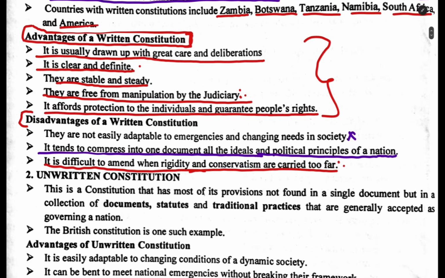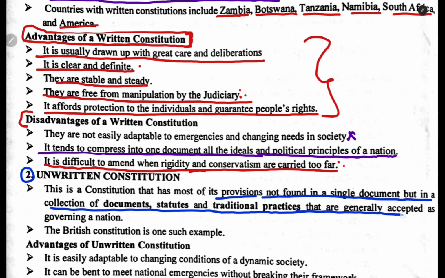The type of constitution that we are going to discuss now is unwritten. Now, unwritten, you can imagine something that is not written. So this is the type of constitution that has most of its provisions, remember, not found in a single document, but in a collection of documents, statutes, traditions, and practices that are generally accepted as governing the nation. So that is the unwritten kind.